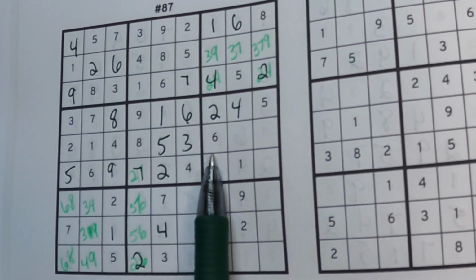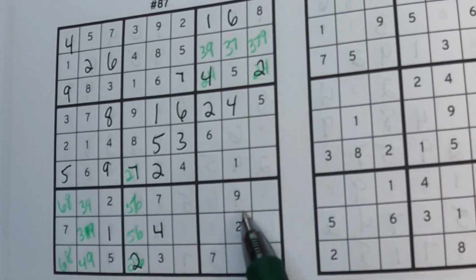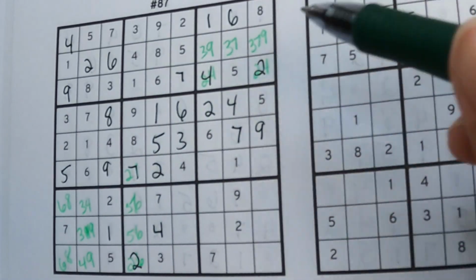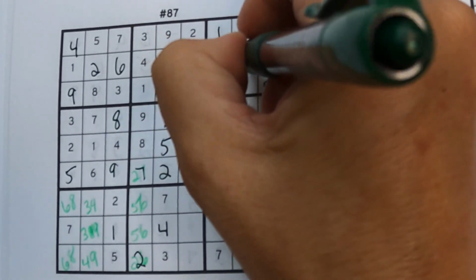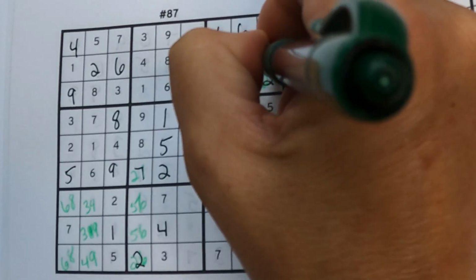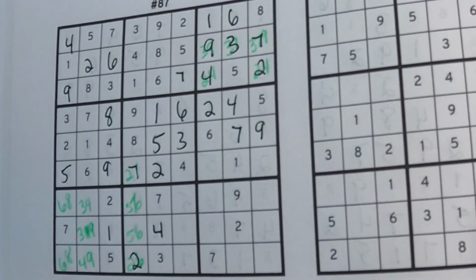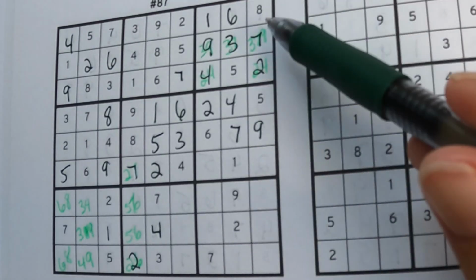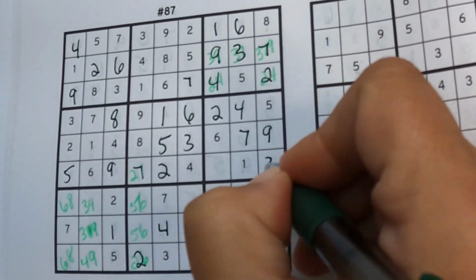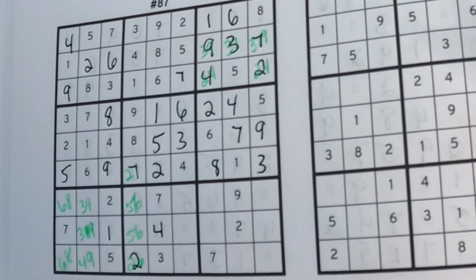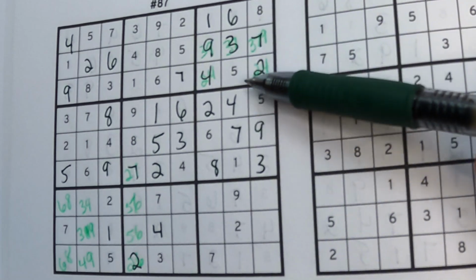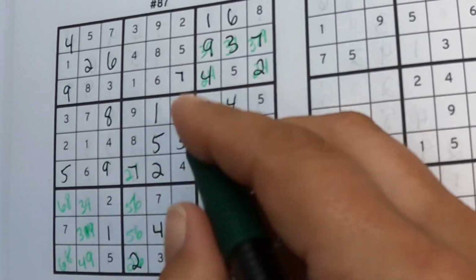For this row, we're missing 7 and 9. We've got a 9 here, so 7, 9. That 7 makes this our 3, 9, 7. For this box now, we're missing 3 and 8. We've got an 8 here, so 3, 8. For this column, we've got 1, 2, 3, 4, 5, 6, 7. We're missing an 8.